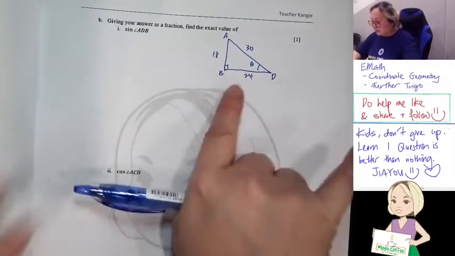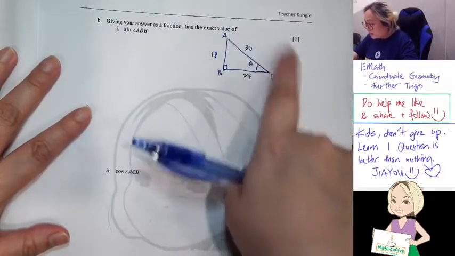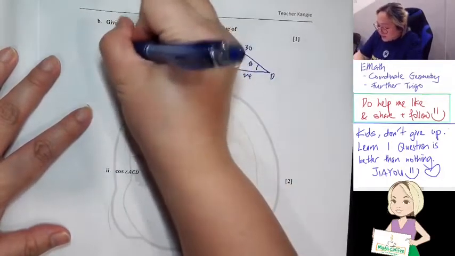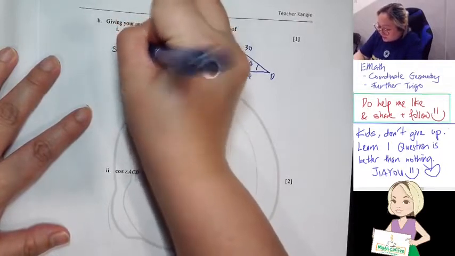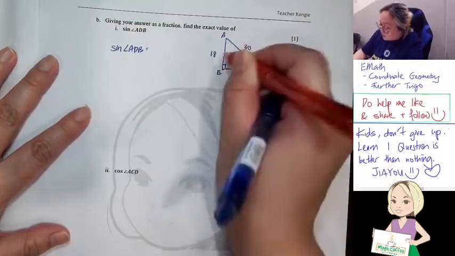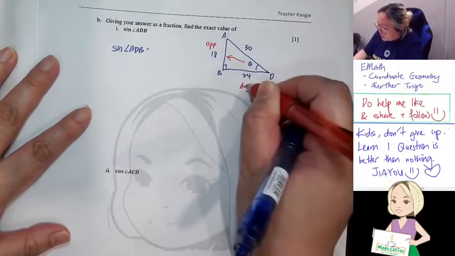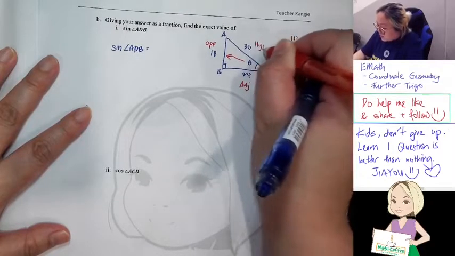So now look at this. They ask to find sine ADB. So it means sine of angle ADB is equals to this. This is my angle reference. So this side will be my opposite. This side will be my adjacent. And the longest side is always the hypotenuse.